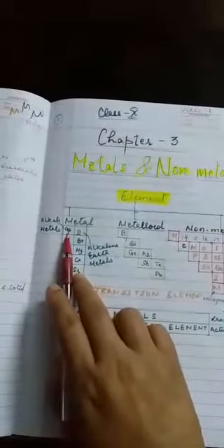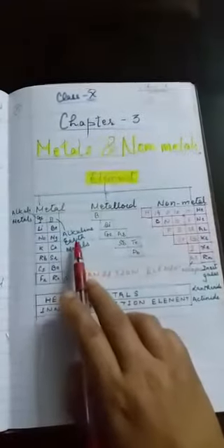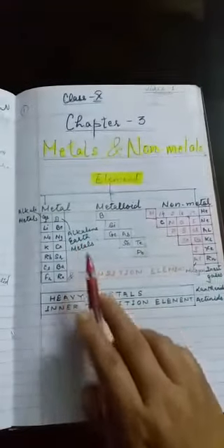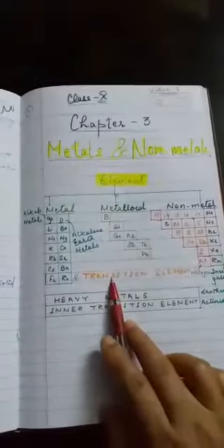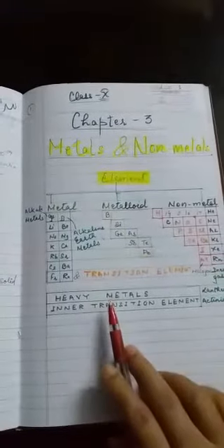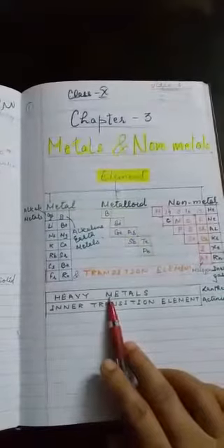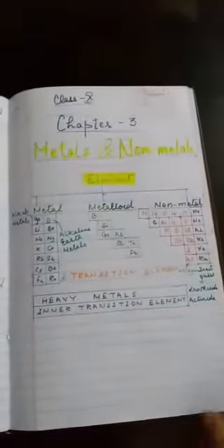Group 1 elements are called alkali metals. Group 2 elements are called alkaline earth metals. D block elements are called transition elements and F block elements are called inner transition elements.